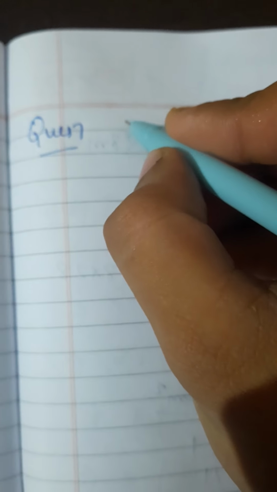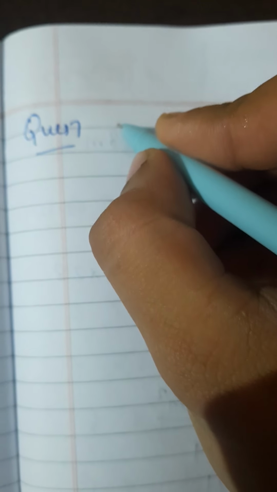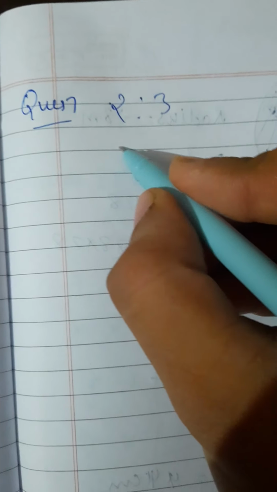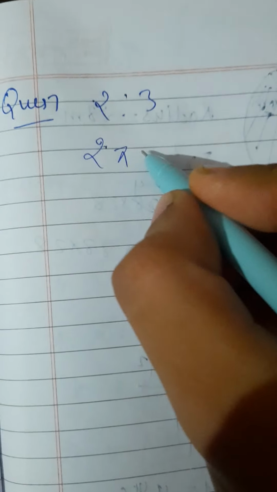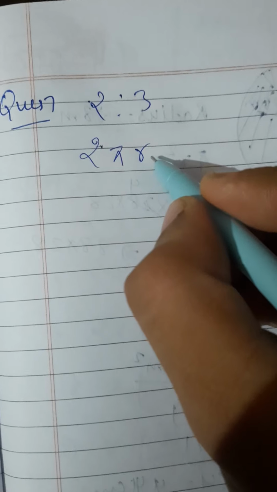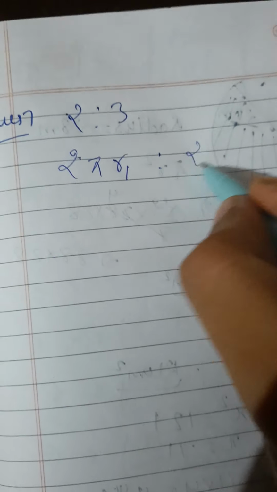Here I will explain to you how it comes. So we are given that circumference of two circles are in the ratio 2:3. So as we know that circumference of a circle is 2 pi r, we are just taking the value of r as r1 for the first circle and as r2 for the second circle.